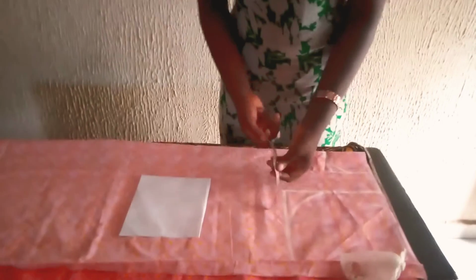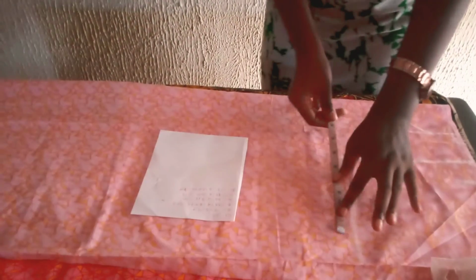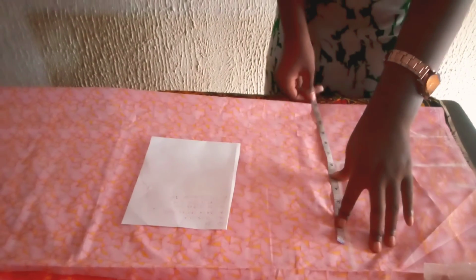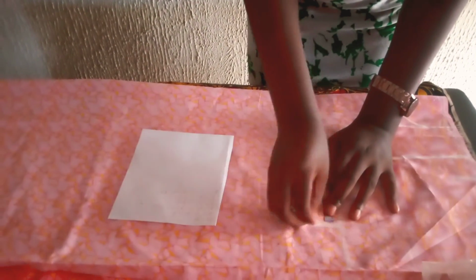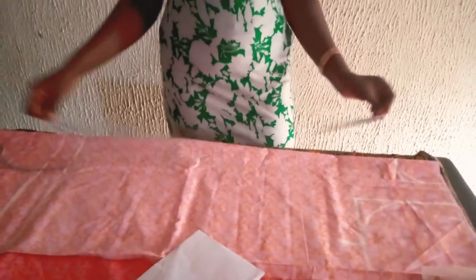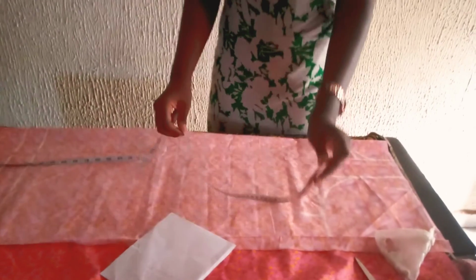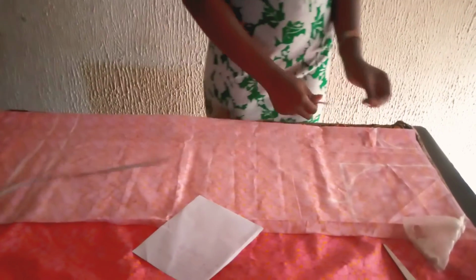Her bust is 10 and a half. But it's not a tight dress though, it's a free dress. So let's make it 11 so it will have enough allowance. Okay, before we go to this, let me show you how you get your bust, waist and hip on a fabric. How do you know where you should have the bust, the waist or the hip?